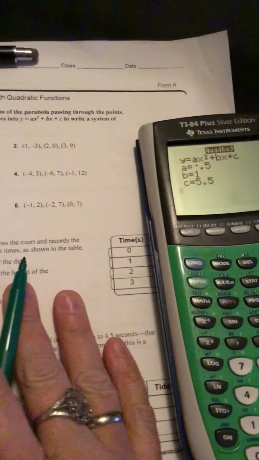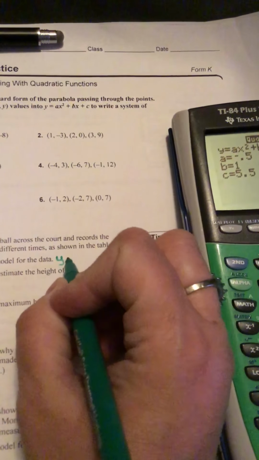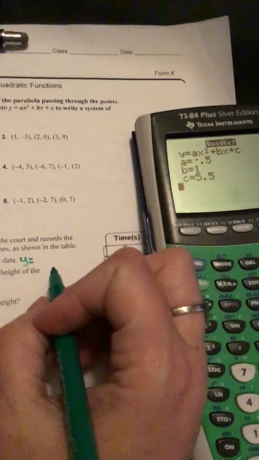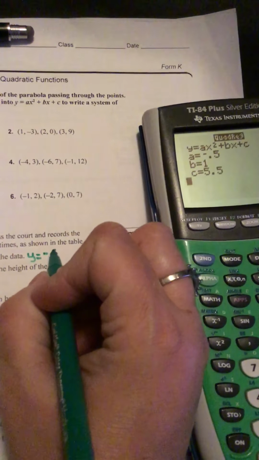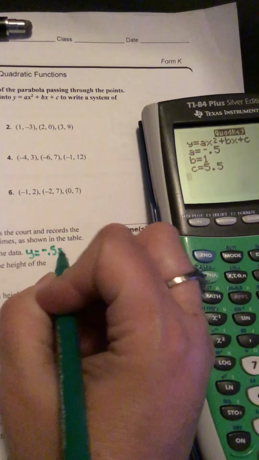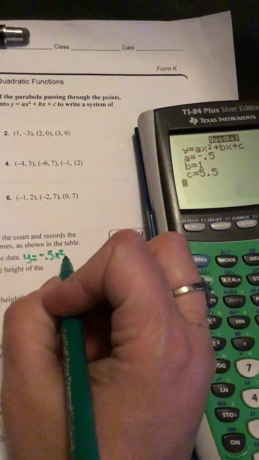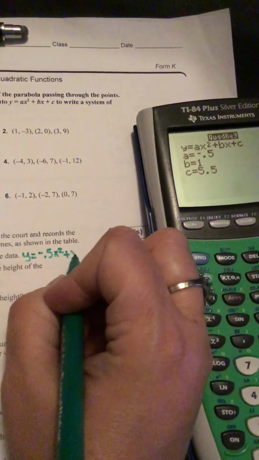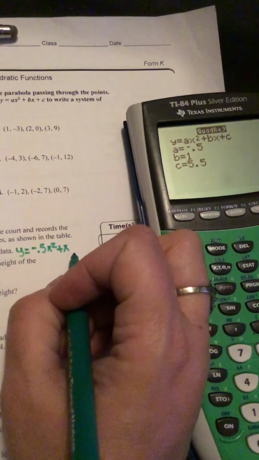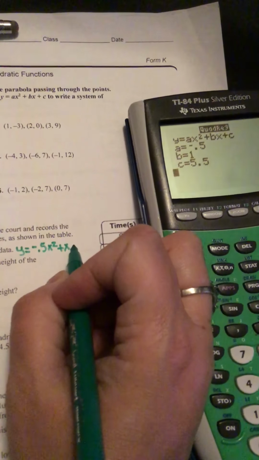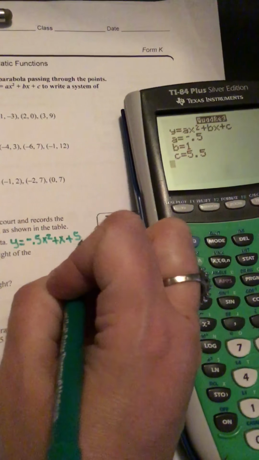Alright. So, we have y equals negative 0.5 x squared, and then b is 1, so plus x. Remember, if b is 1, I don't have to put the 1, and then c is 5.5, so plus 5.5.